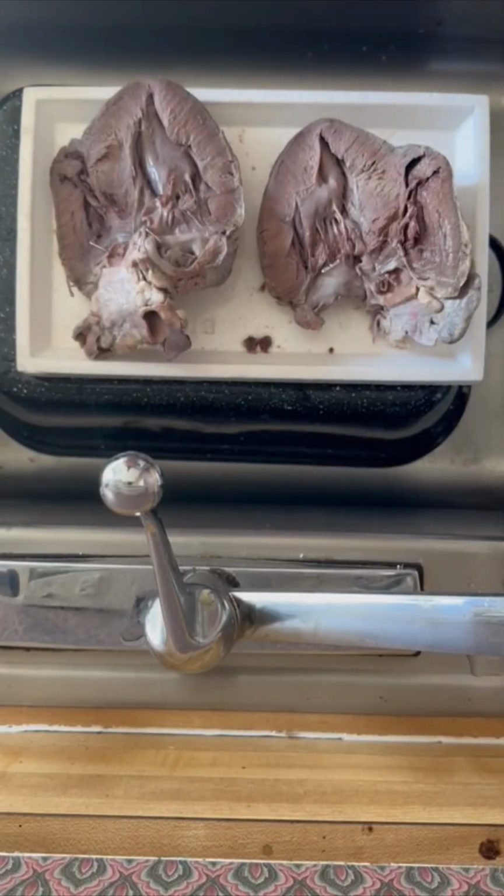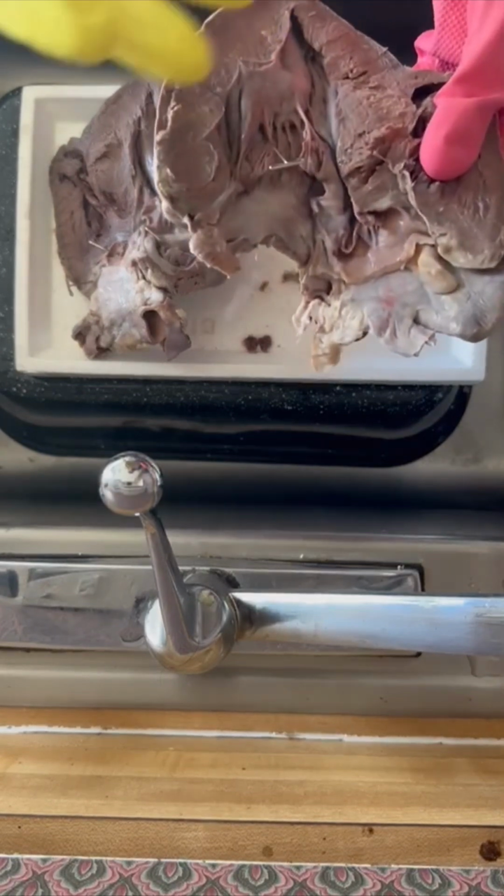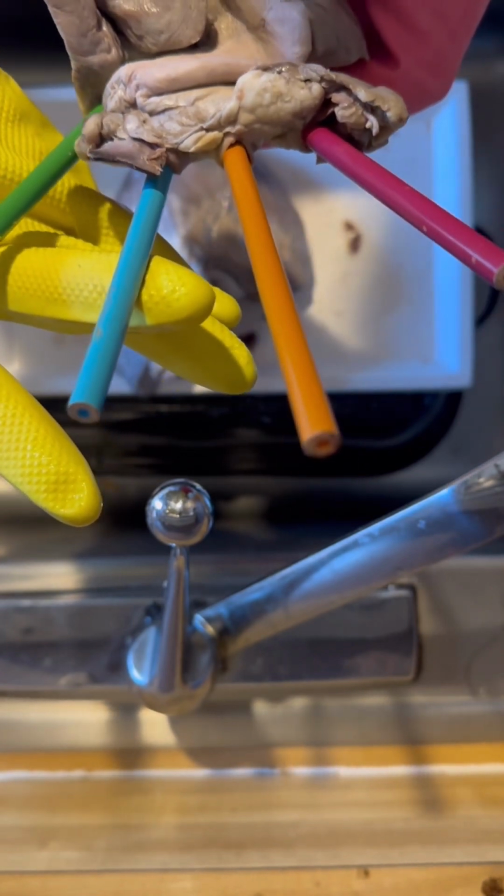This is my Bio 169 heart dissection. In this video, I will identify key heart structures and their functions. The blue pencil represents the aorta, the largest artery in the body.